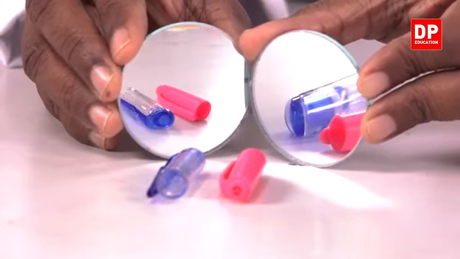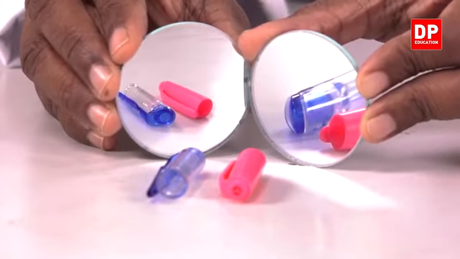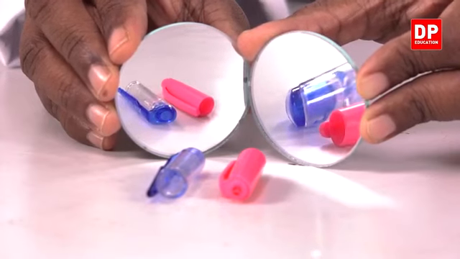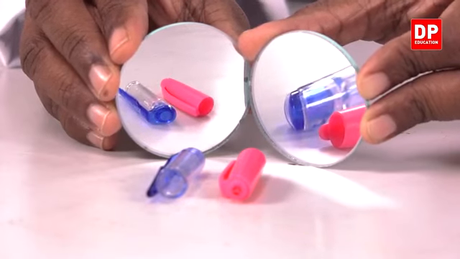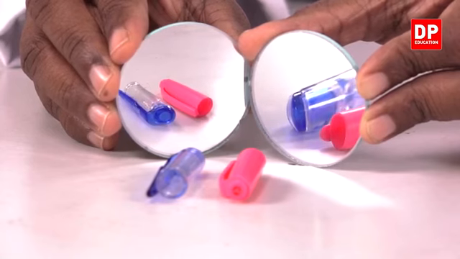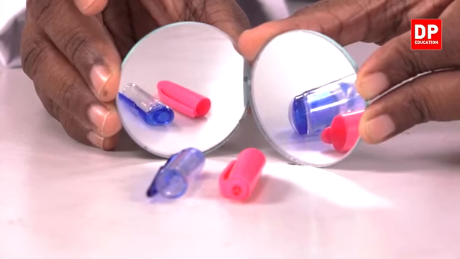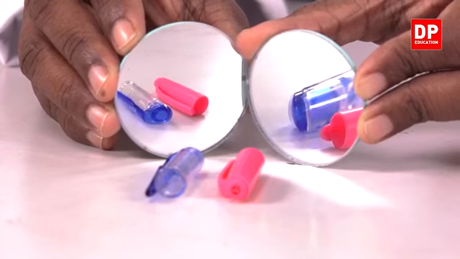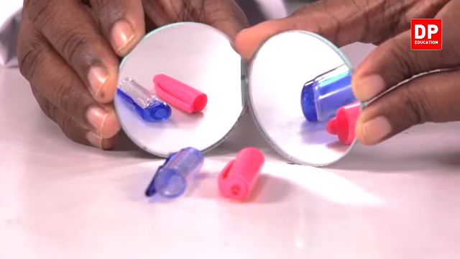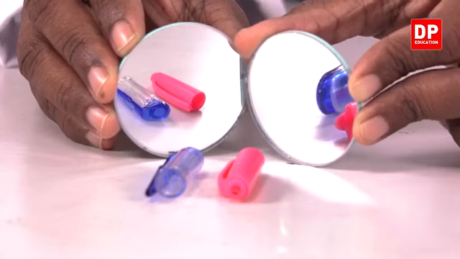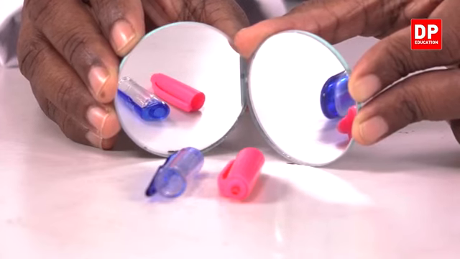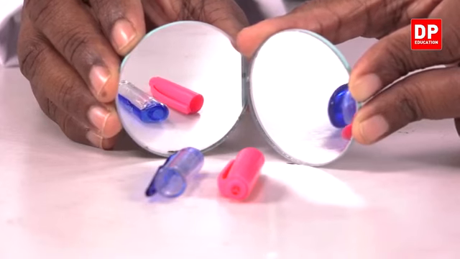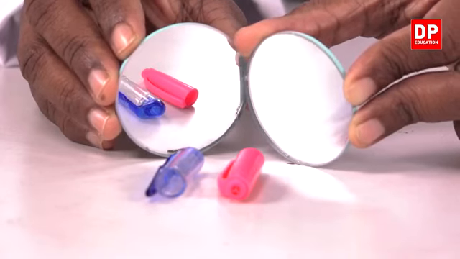One is larger. In one mirror you can see the larger image, and in the other mirror you can see the smaller images. So in the concave mirror you see the enlarged image, and in the convex mirror you see the diminished or the smaller size image. Can you all observe it clearly, students? Yes.